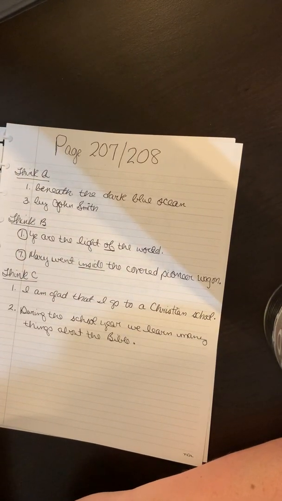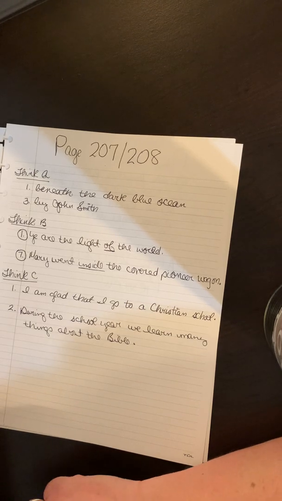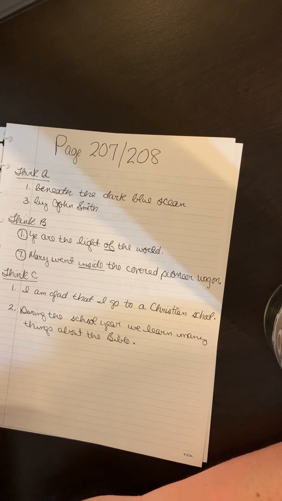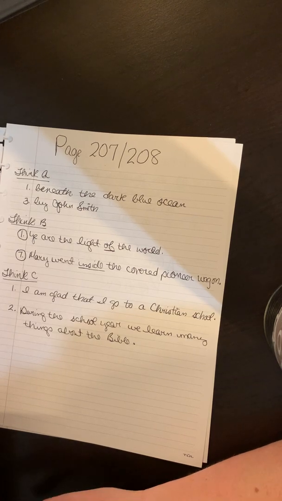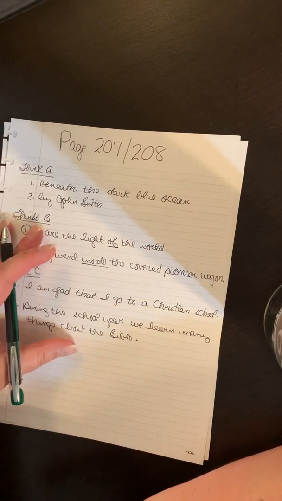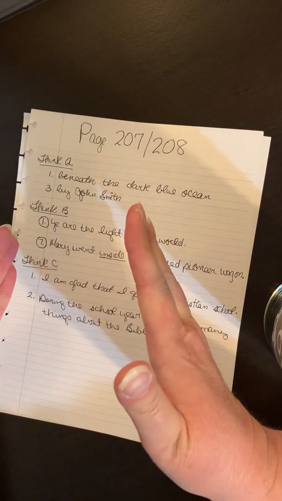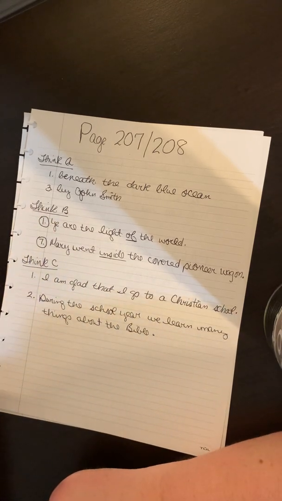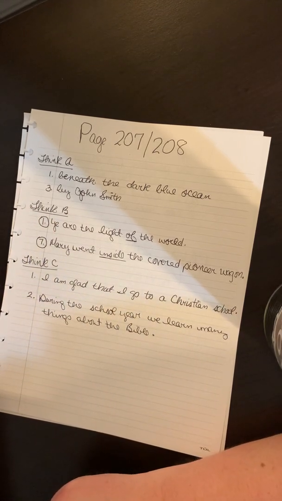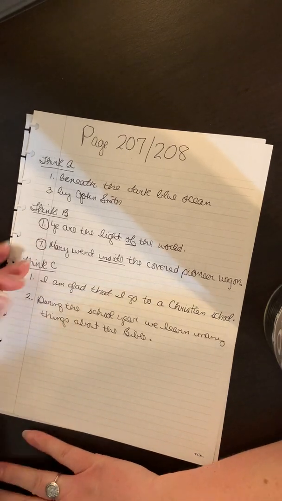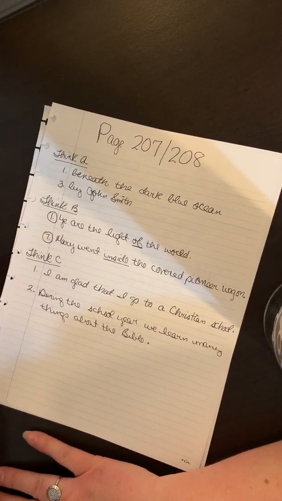A preposition never appears in a sentence by itself. It is always a part of a prepositional phrase. A prepositional phrase is a group of words that begins with a preposition and ends with a noun or a pronoun. Okay? Begins with a preposition, ends with a noun or pronoun. The object of the preposition is the noun or pronoun that completes a prepositional phrase. Okay? Make sure you read that blue and yellow box at the top of page 207.